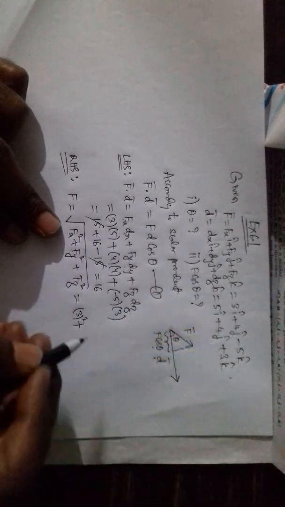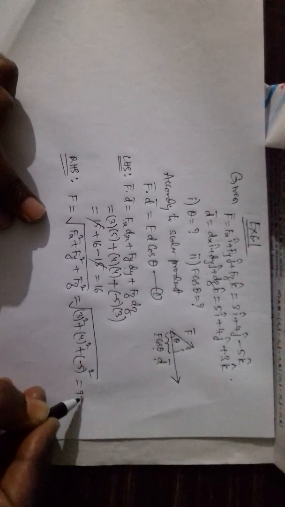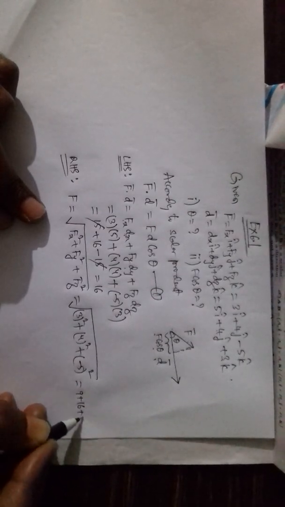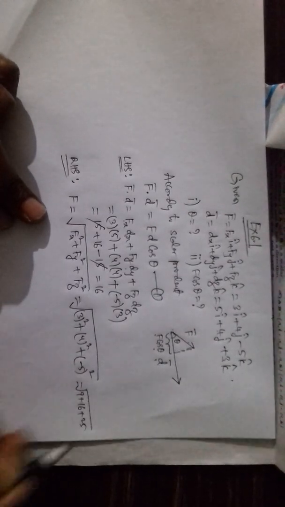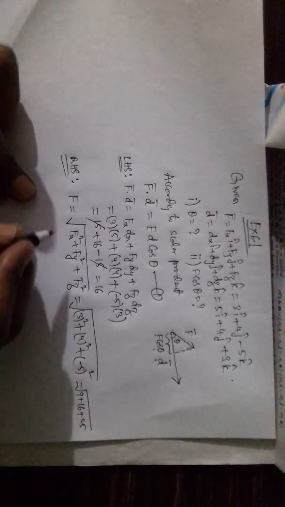See here, x component 3, 4 square, minus 5 square: 9, 16, 25, root 50.